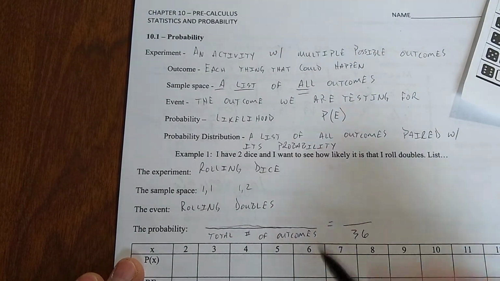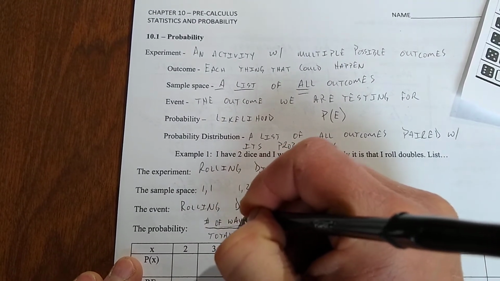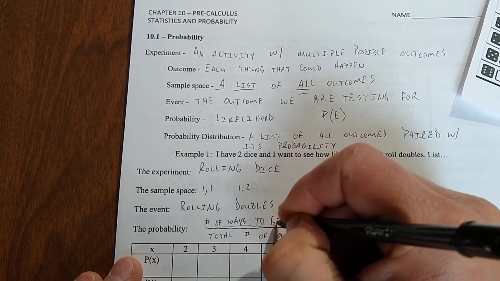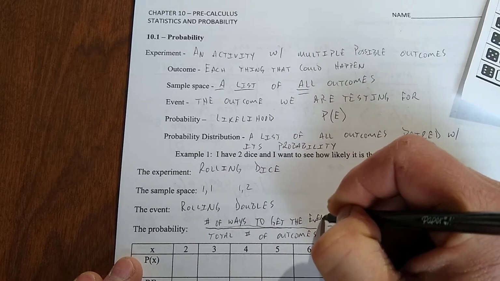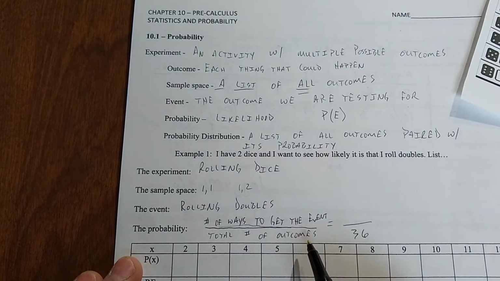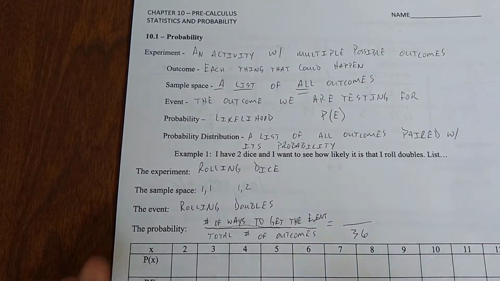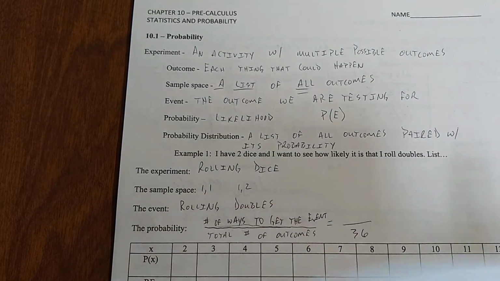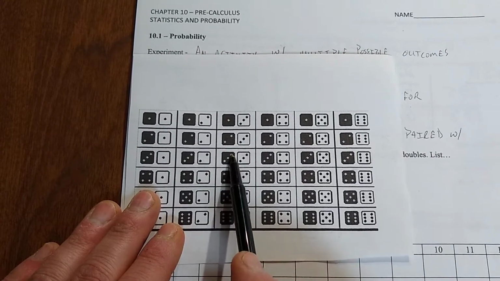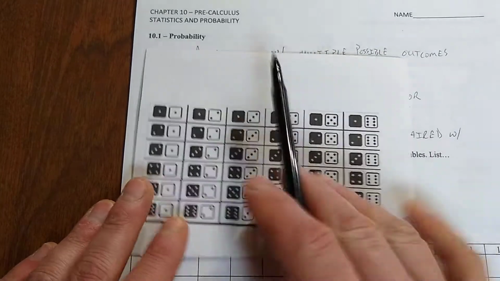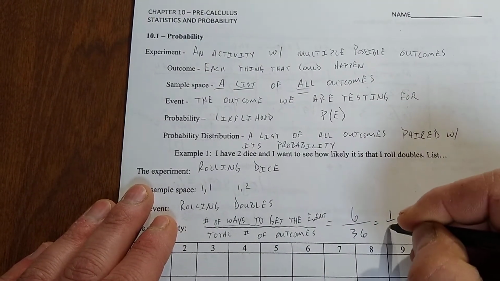The numerator is going to be the number of ways to get the event. So on bottom, the total number of things that could happen, there's 36 different ones. The event is rolling doubles. So what I have to do is figure out how many different ways I can roll doubles. Well, a 1 and a 1, there's 1, 2, 3, 4, 5, and 6. So there's a 6 out of 36 chance. If I simplify that fraction, that's 1/6.